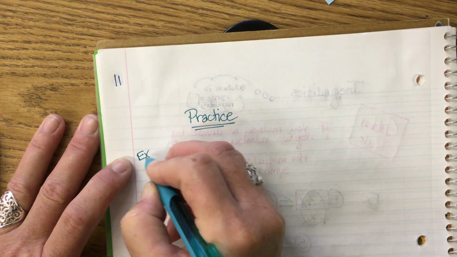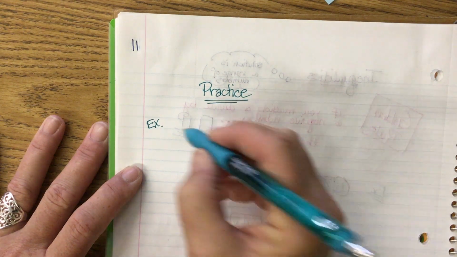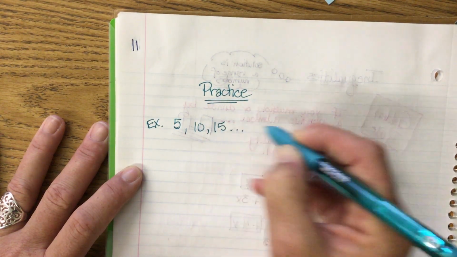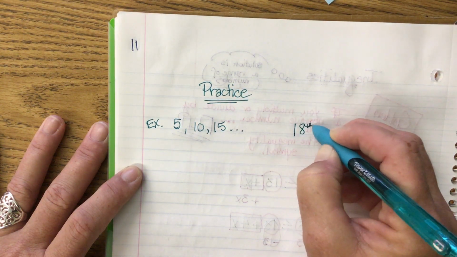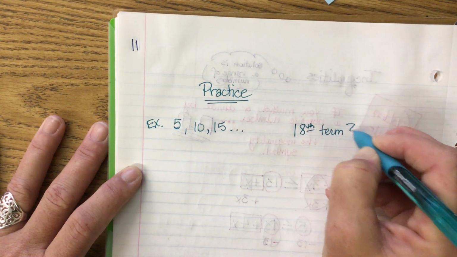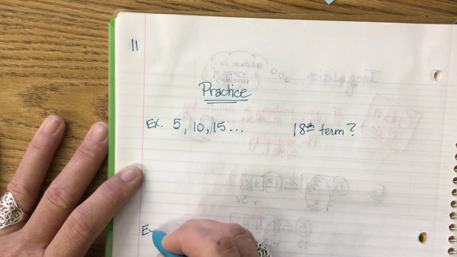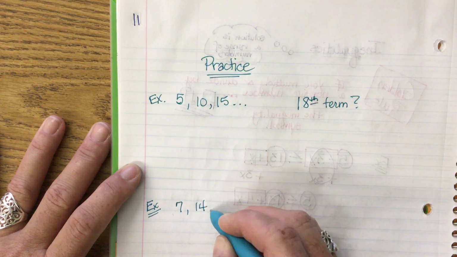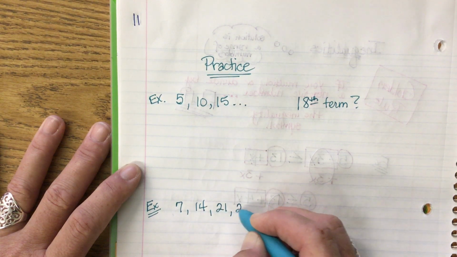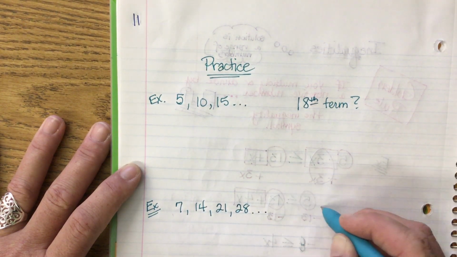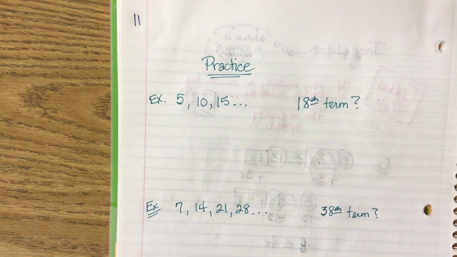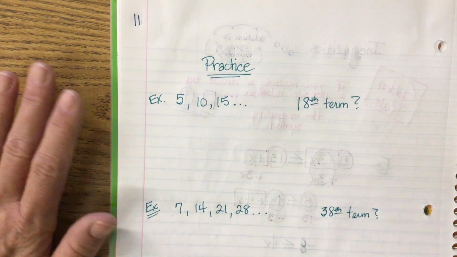I want you to do 5, 10, 15, and I want you to find the 18th term. And the second example, 7, 14, 21, 28, and I want you to find the 38th term. If you don't feel comfortable with this right now, go ahead and just follow along.